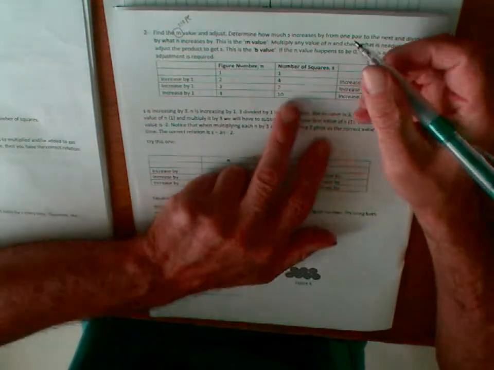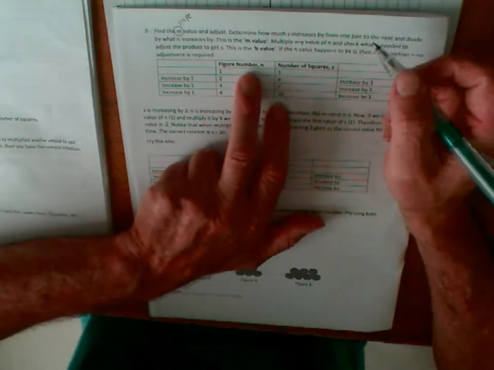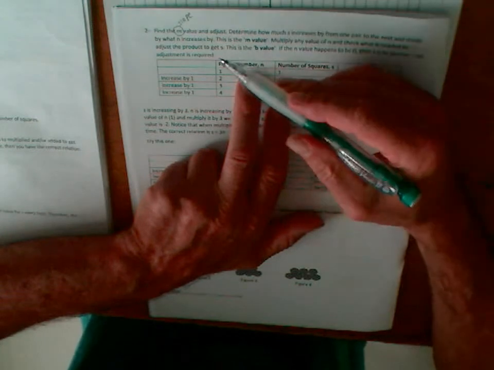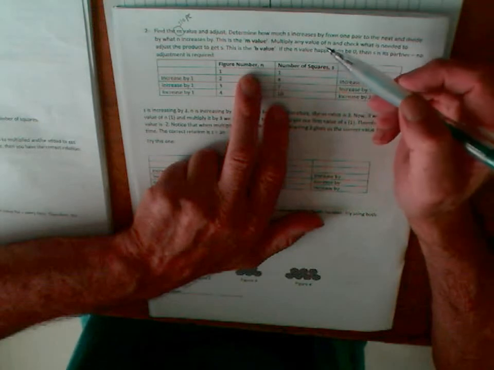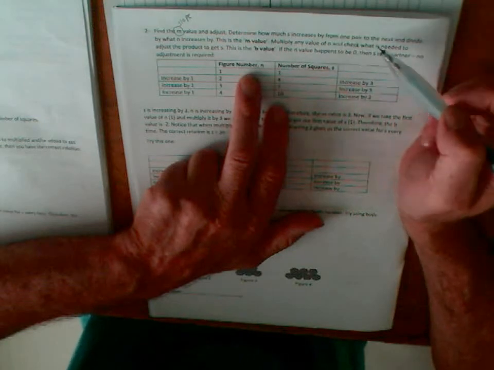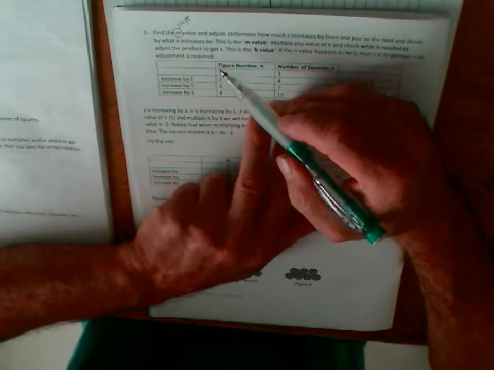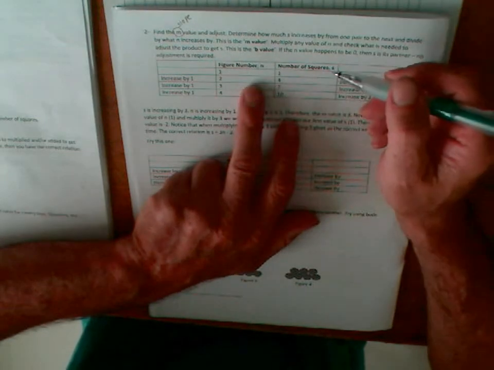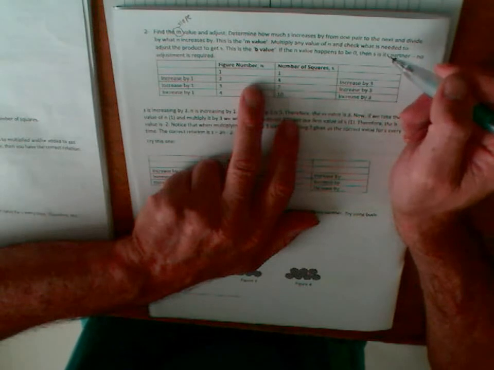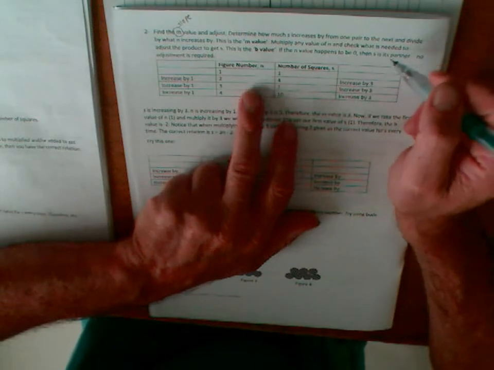And adjust. Determine how much s increases from one pair to the next and divide by what n increases by. This is the m value. Multiply any value of n and check what is needed to adjust the product to get s. This is the b value. If the n value happens to be 0, then s, its partner, no adjustments required.